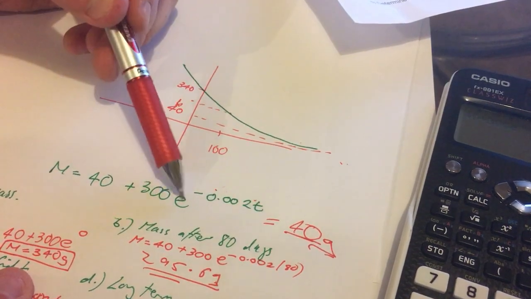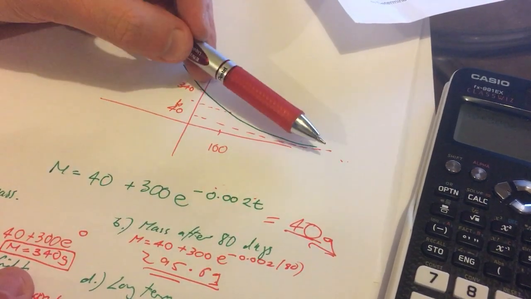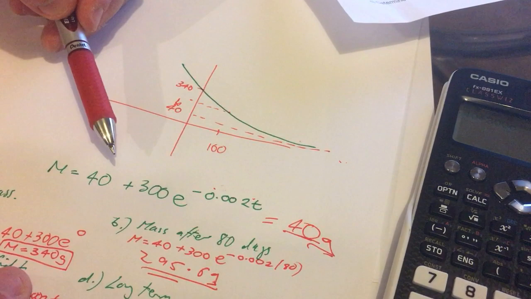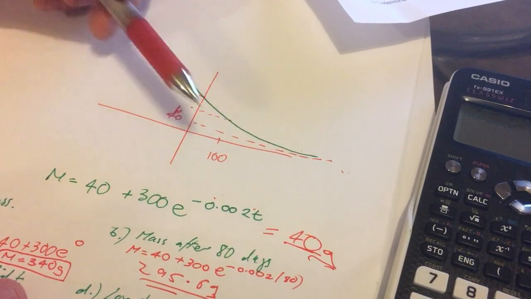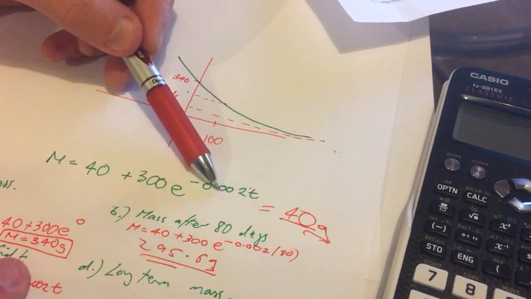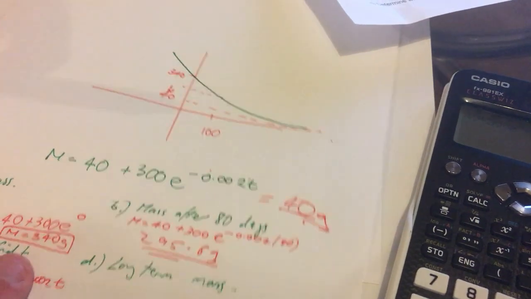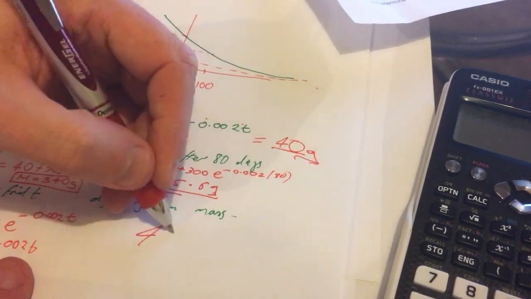All you needed to know is that e to the minus a big value is always going to tend towards the asymptote at 40. So a quick sketch would have sorted it out, but just be careful with those. If this is small, your t value needs to be huge to get the same effect. So long-term mass is 40 grams.